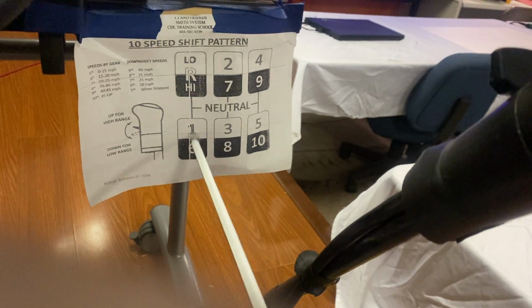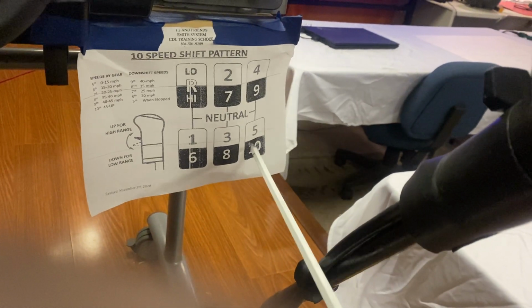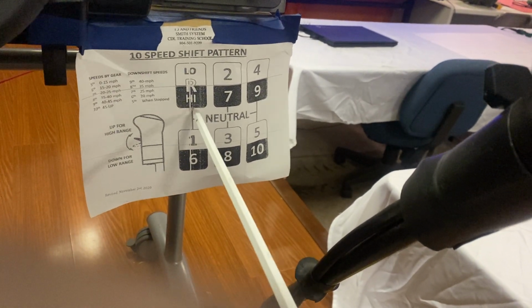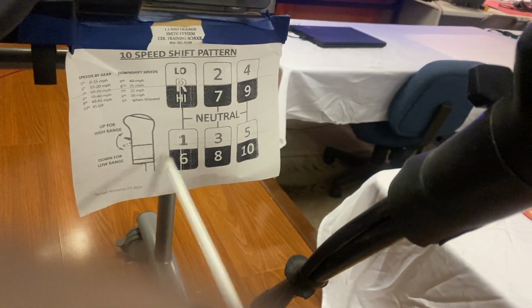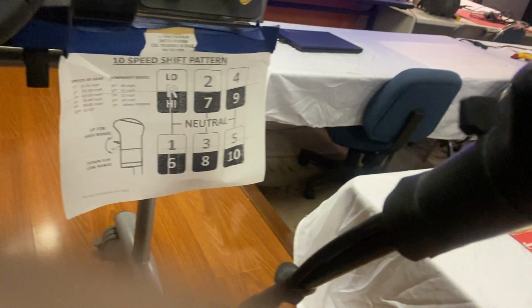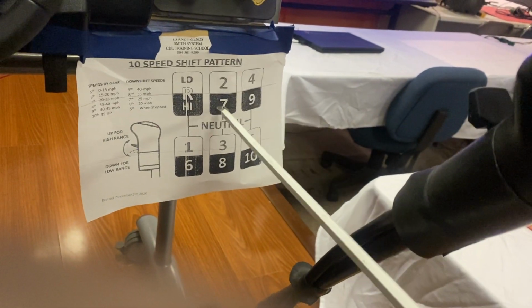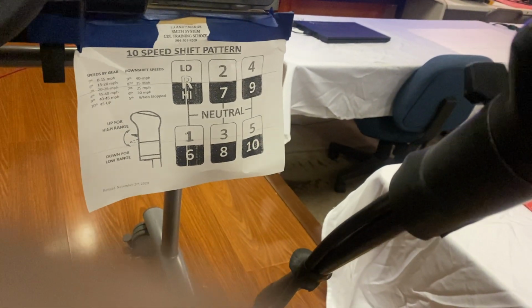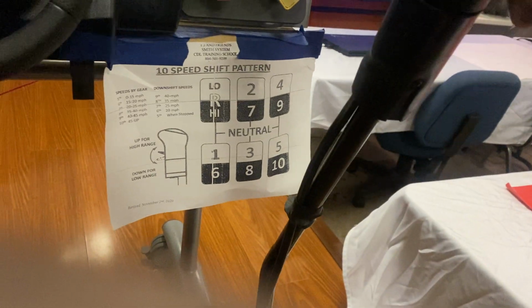So, I know the left gear, the left wall, the right wall gears. On the left wall, you have low and reverse. Number 1 and number 6 are on the left wall. You have to push the gear shifter to the left to shift to these gears. And then number 2, number 7, number 3, number 8, they're in the middle. The middle gears, you just shift.